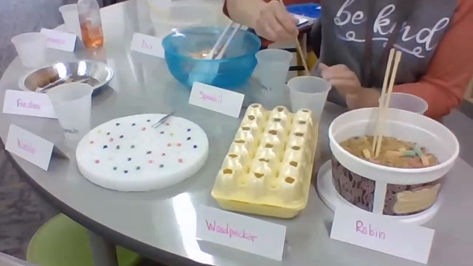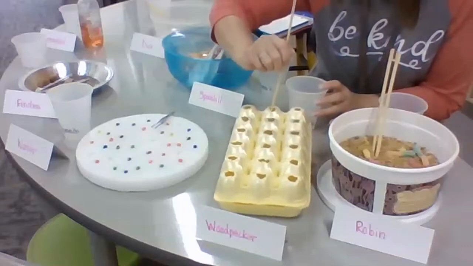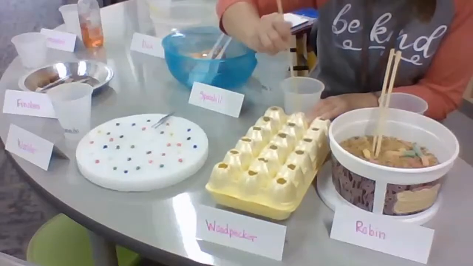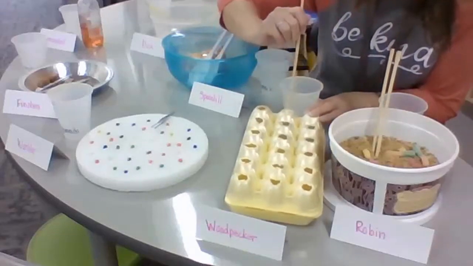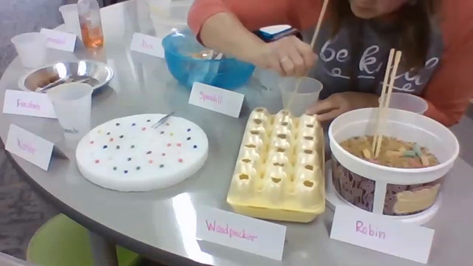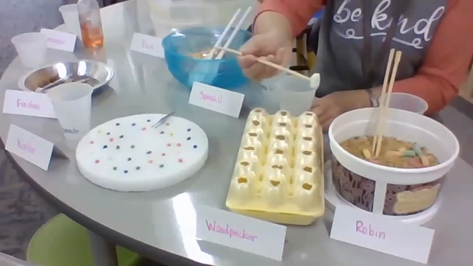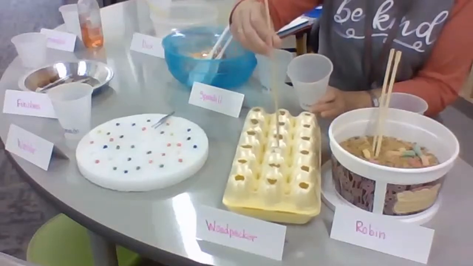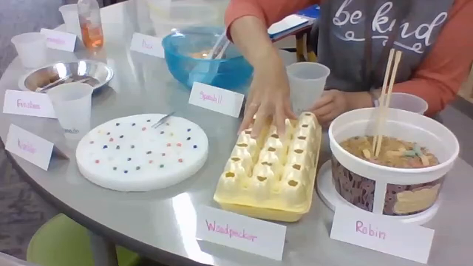So look, I just found one. So they go in, their narrow little pointed beaks can go in, and they can find their food source. Oh, that's a big fat insect. It doesn't want to fit through here. Here's another one. Oh, doesn't want to fit through. Okay, so again, the woodpecker was able to find some insects in the tree bark in the wood, okay?